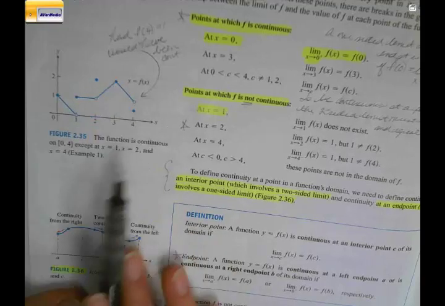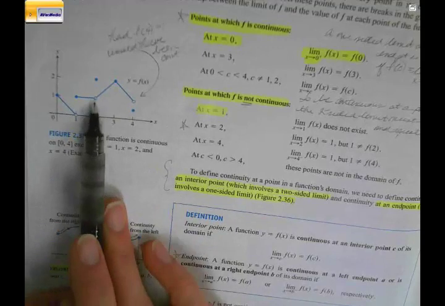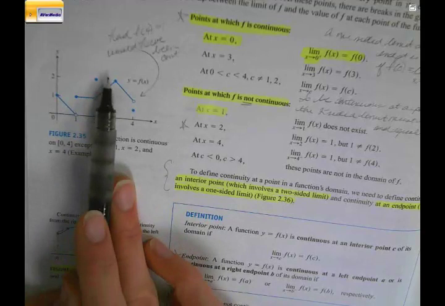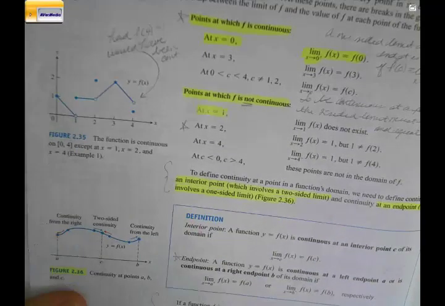But if you take the x value of 2, the limit of the function at 2 is a height of 1 where the hole is. But the function value at 2 is 2. So it's not continuous at this point because the limit and the function value do not agree.